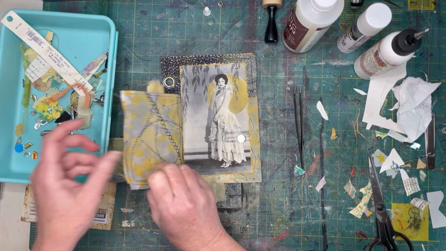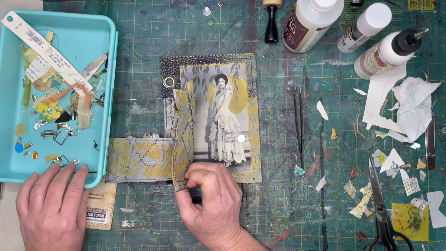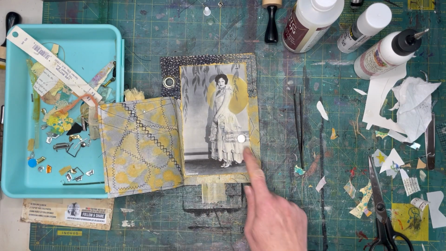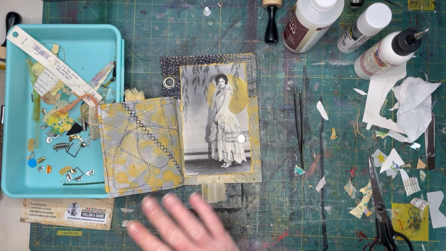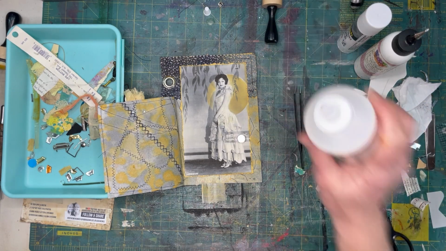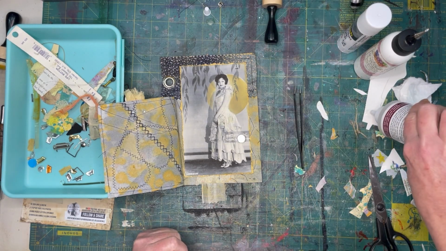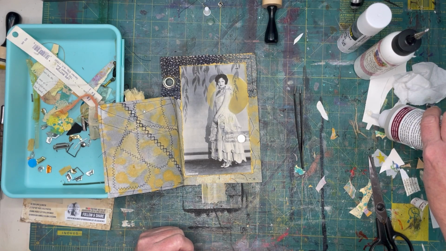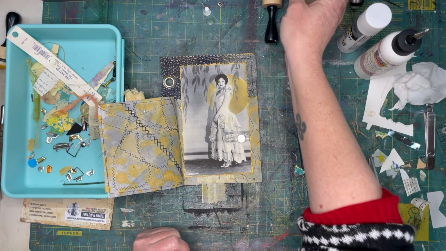Okay. What I need to do is put something here to block that from pulling together. So now we need to just decorate this a little bit, and I had some ideas. I'm gonna put a little more glue over here and just decorate some, I think.